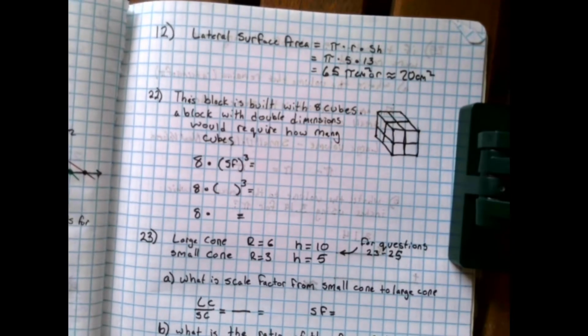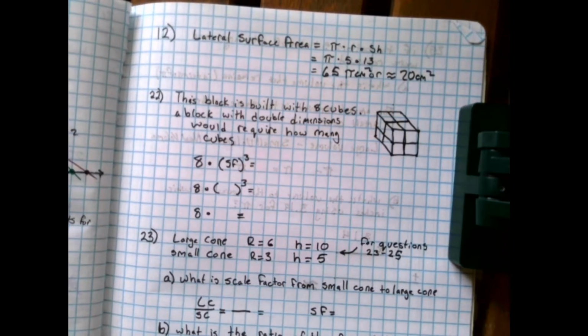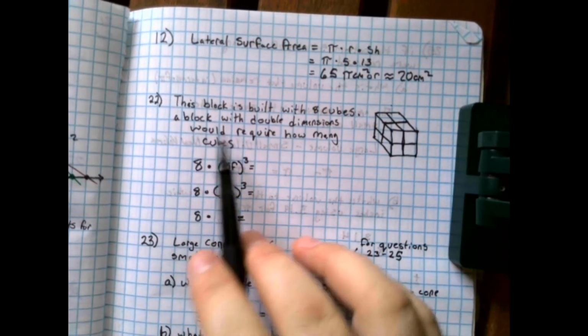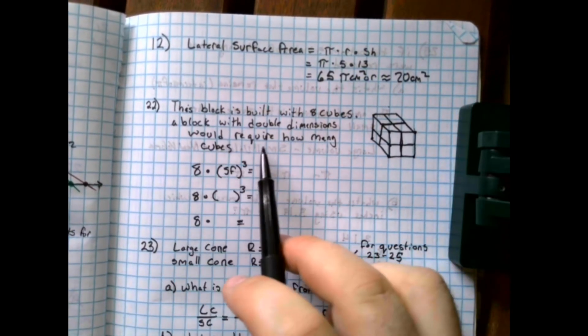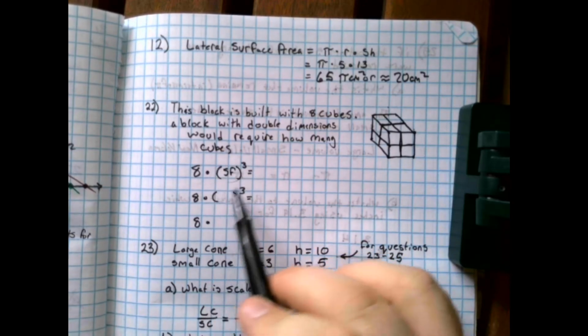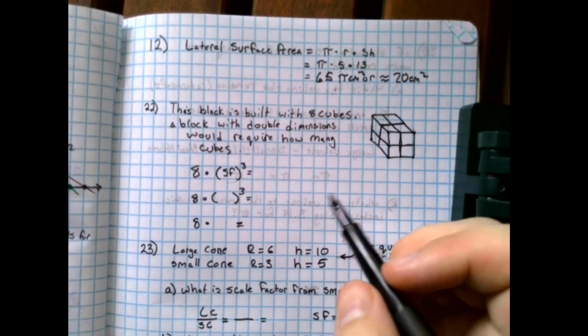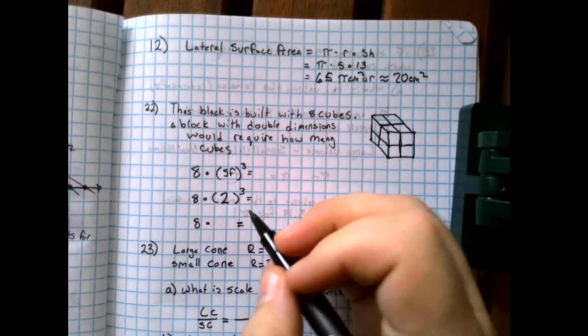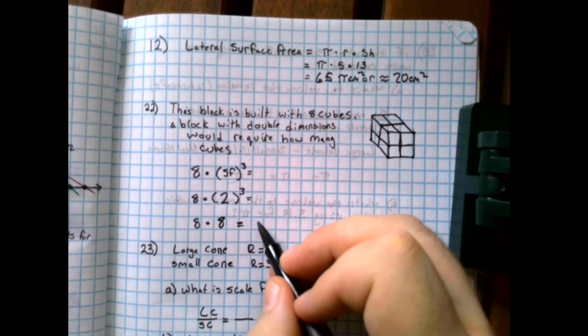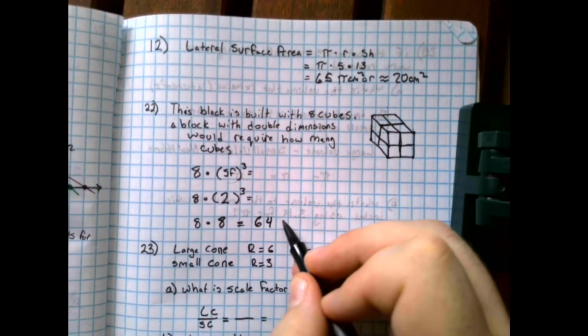Question 22 says this block is built with 8 cubes. This one right here. A block with double the dimensions will require how many cubes? Well, we're going to multiply by the scale factor cubed. The scale factor in double is 2. 8 times 2 to the power of 3 is 8 times 8, which is 64 cubes.